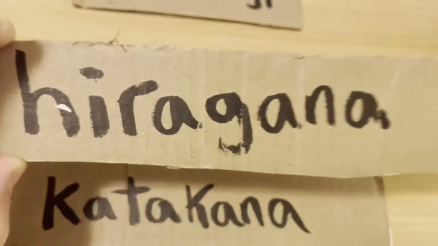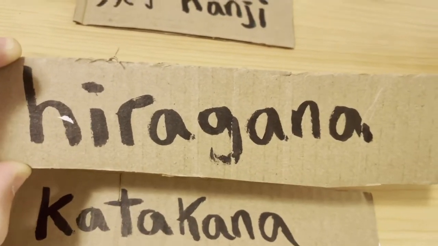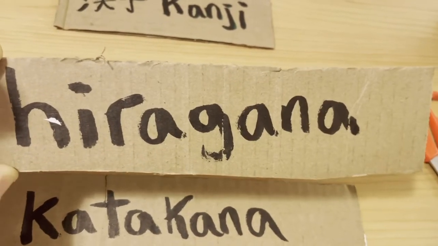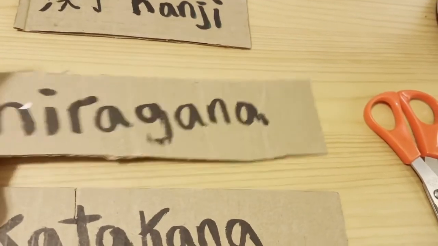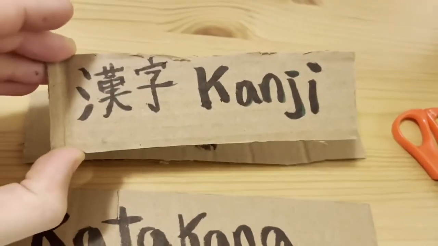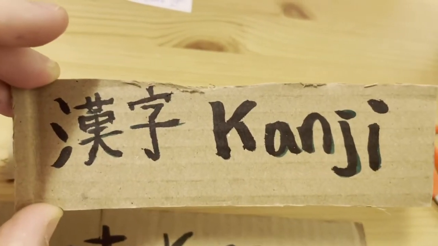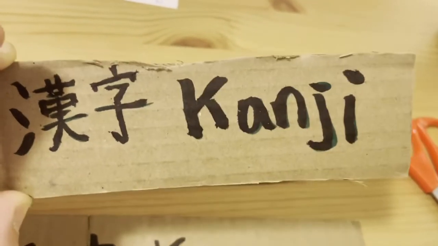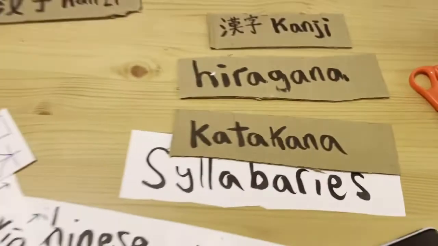Hiragana is the first syllabary that children learn to read. And after that, up through high school, every Japanese student has to learn about 5,000 of these Chinese characters called kanji. So how do we type these?